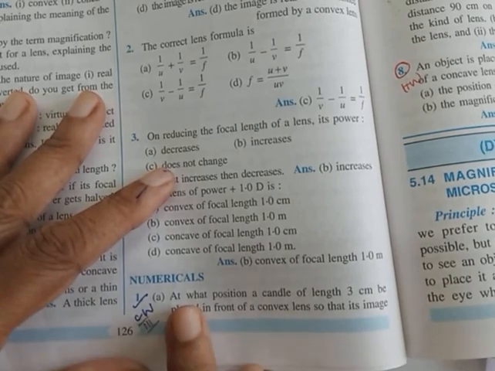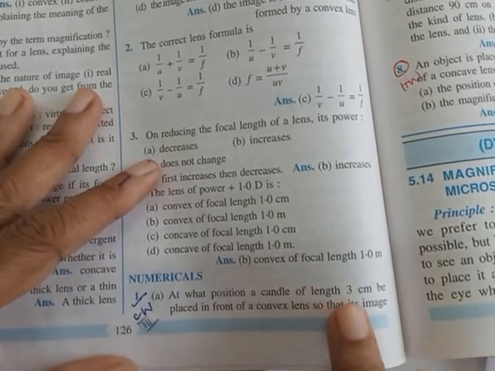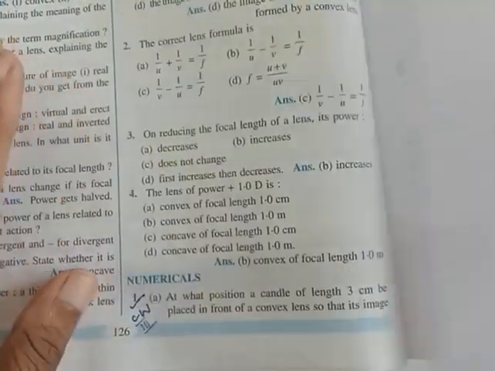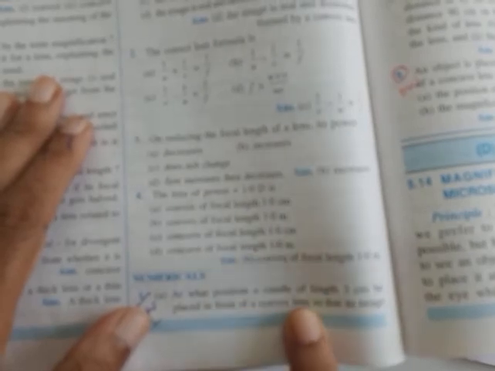Let's stop here. At what position a candle of length 3 centimeter. So what is 3 centimeter? Object height. Be placed in front of a lens. So in front of the lens means U, they are asking us to find.